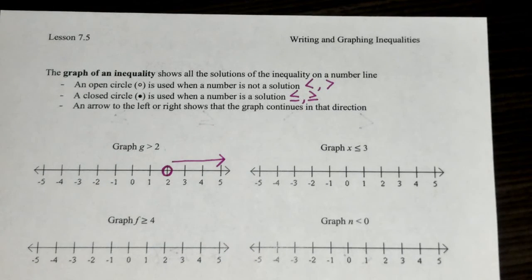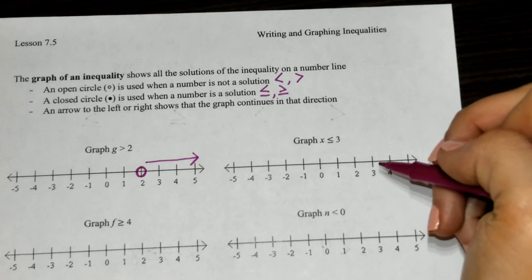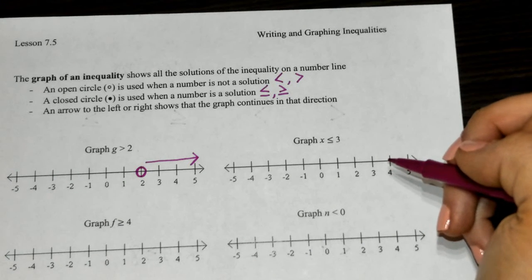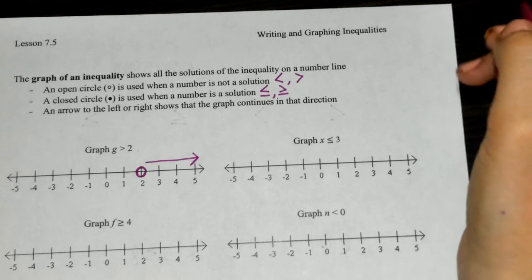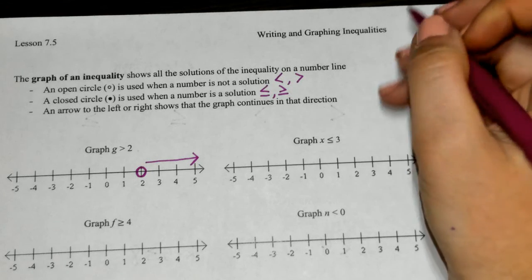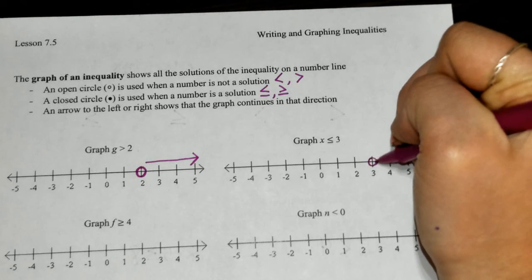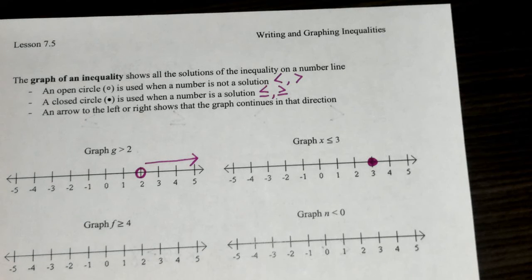What about x is less than or equal to 3? Okay, so the first thing I need to do is find my 3. Then I need to decide, is it going to be an open circle or a closed circle? What's it going to be? Bridget? Closed. Why do you say closed? Okay, so it is closed, so I need to make sure I fill it in. And it's closed because 3 can be a solution. It's saying x is less than or equal to 3, so x can be 3. So that's why, because it's a solution in the sentence.